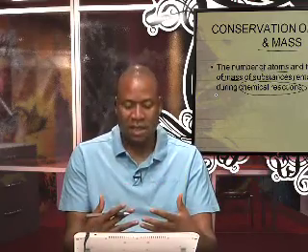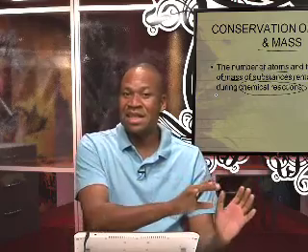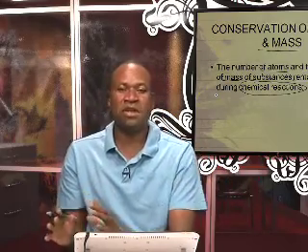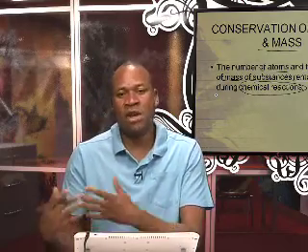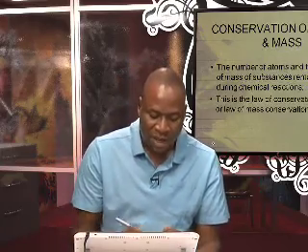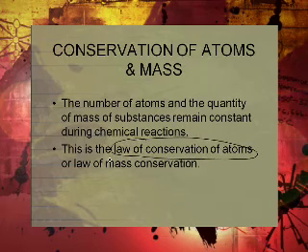This principle says the number of atoms you start with should be equal to the number of atoms you end up with, provided the reaction runs to completion. In the same way, the mass you start with in your reactants is the mass that you're going to end up with when you get your product. This is what we call the law of conservation of atoms or the law of conservation of mass.